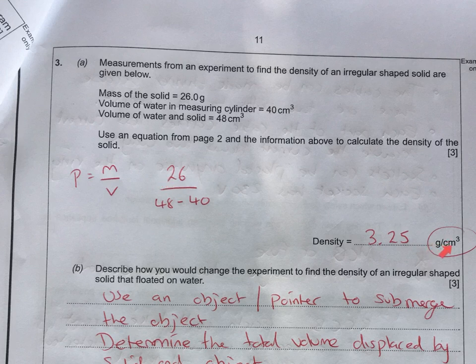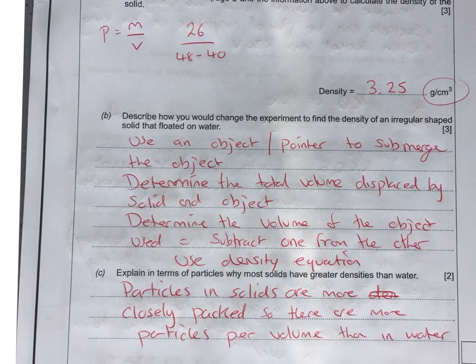So it's grams per centimeter cubed. Sometimes it's wanted in kilograms per meter cubed, and then conversions are needed. But in this case, we're fine for 3 marks. A nice, easy 3 marks, if you ask me.